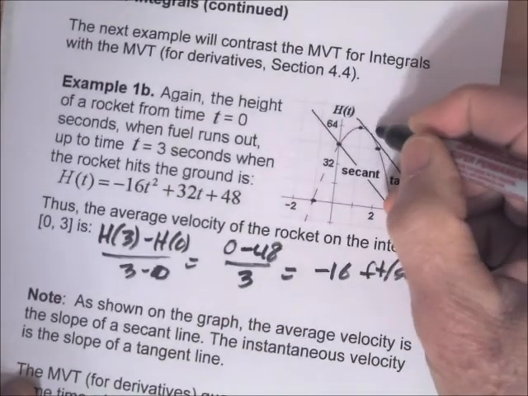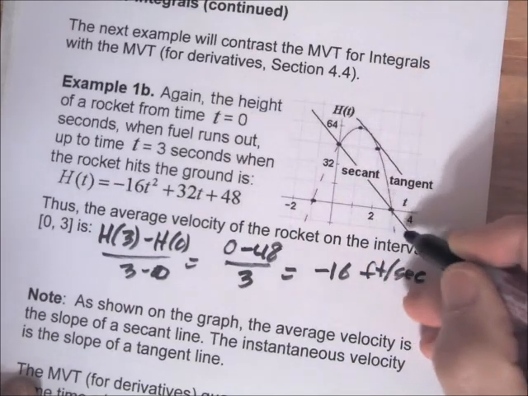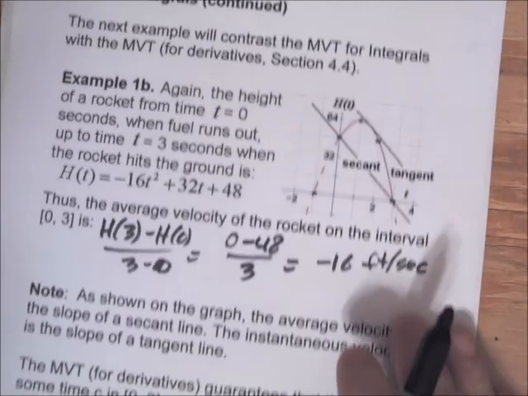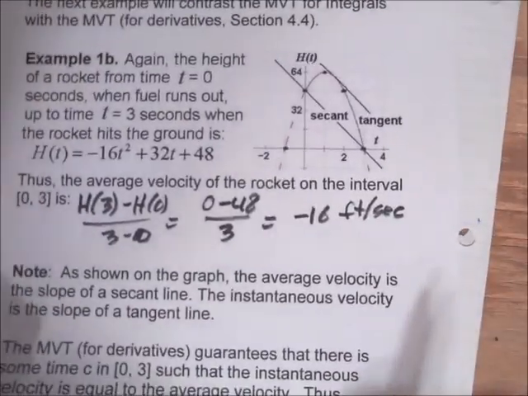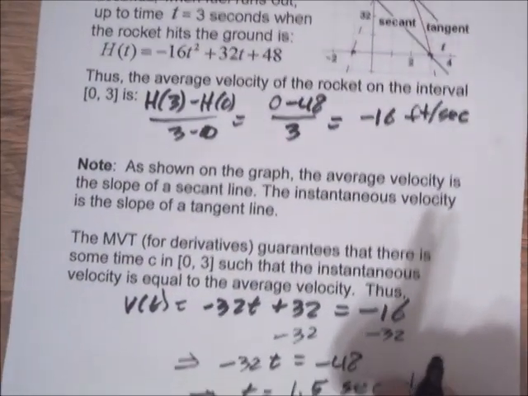So after 1.5 seconds, the slope of the tangent line is parallel to the slope of the secant line over that time interval. Okay, so anyway, that concludes this presentation.